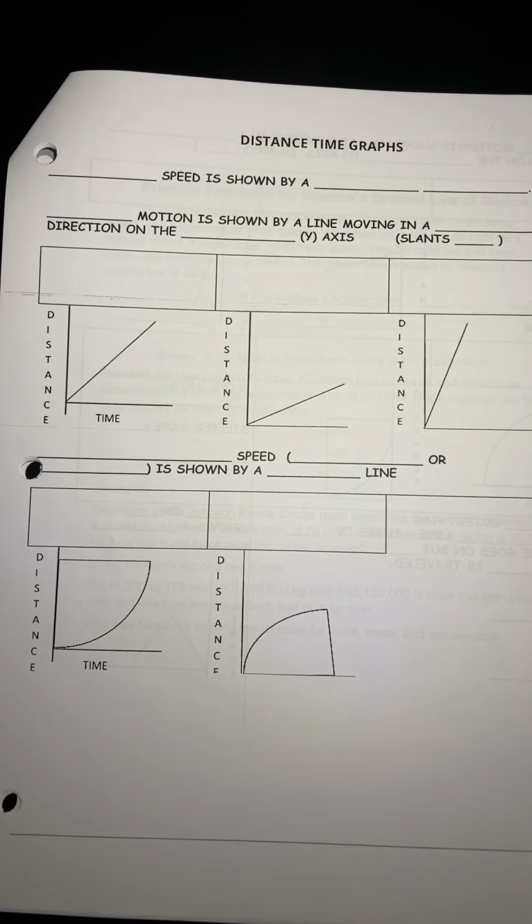Okay, so we're going to fill in all these blanks. Okay?